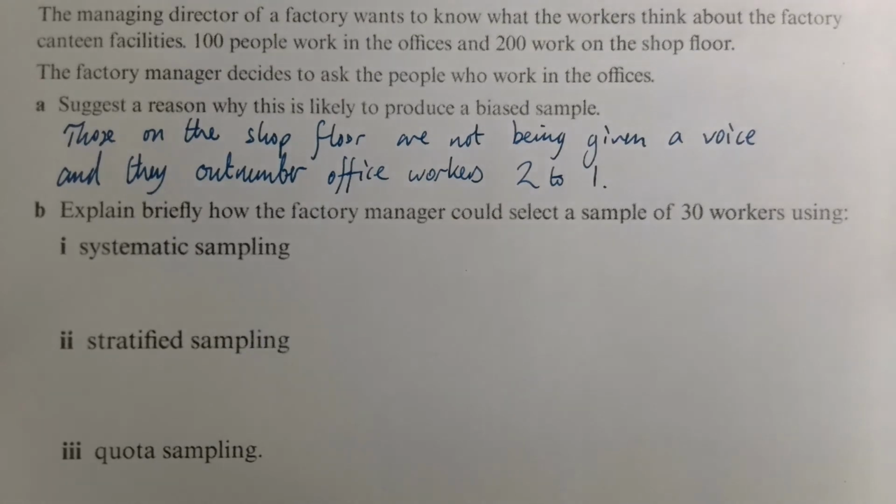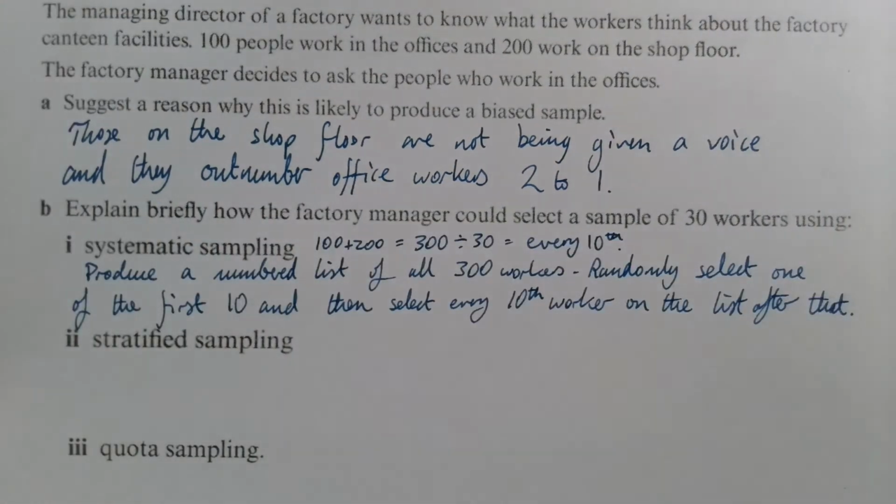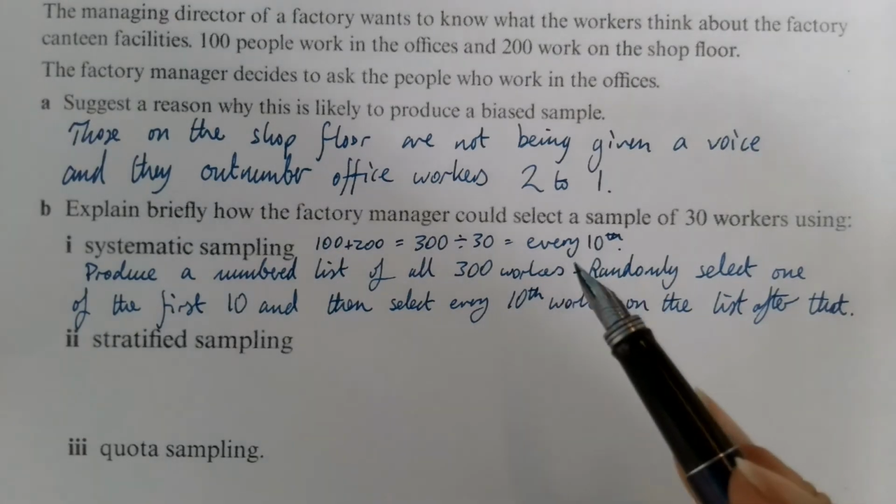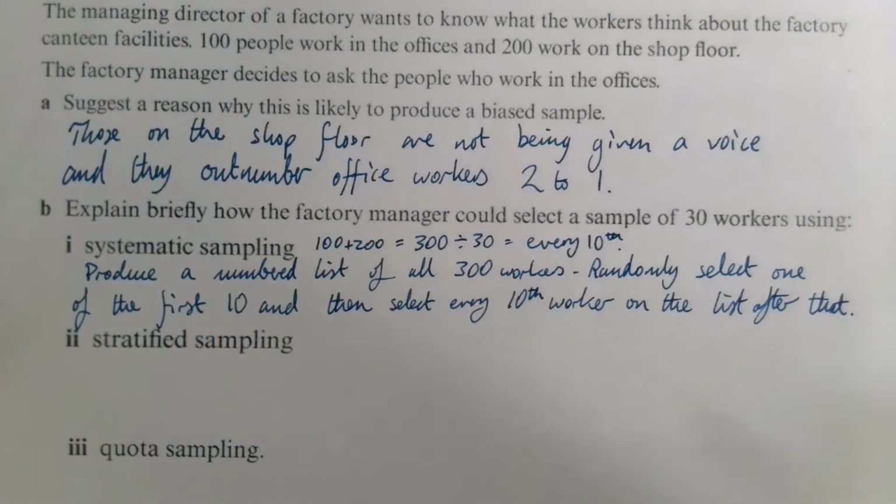Okay, so in order to make a systematic sample, you're going to need a sampling frame, and then we're going to need to divide the total number of 300 by 30, and it should look something like this. So I've got my 300 clearly divided by 30 to get every tenth, produced a numbered list. You must write that down of all 300 workers. That's your sampling frame. Randomly select one of the first 10 because it's every 10, and then every 10th worker on the list after that. If you want to give an example like e.g. 5, then 15, 25, 35, then that's great too.